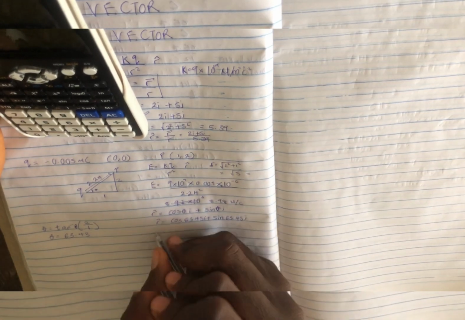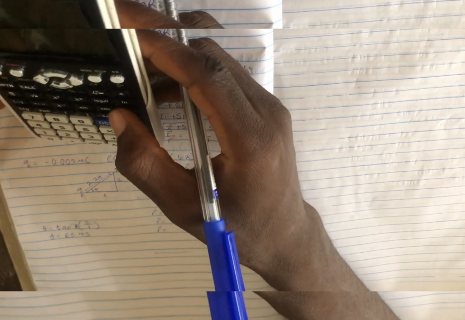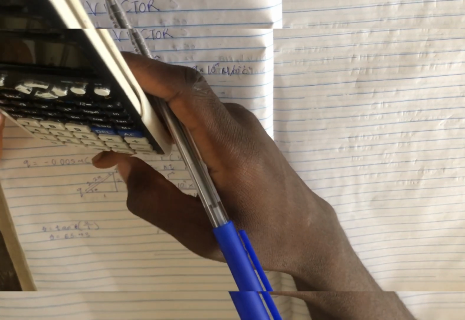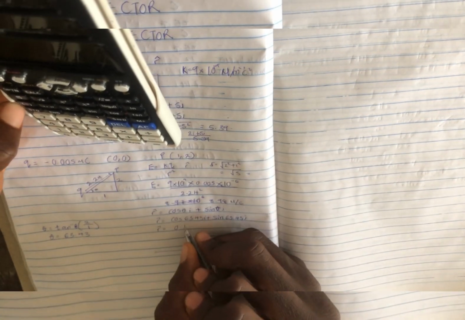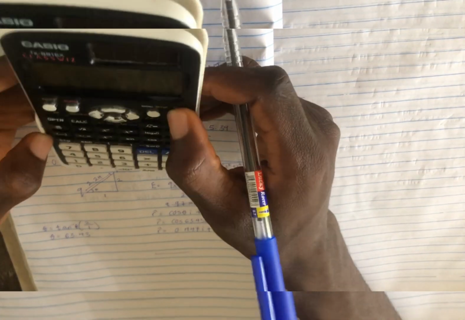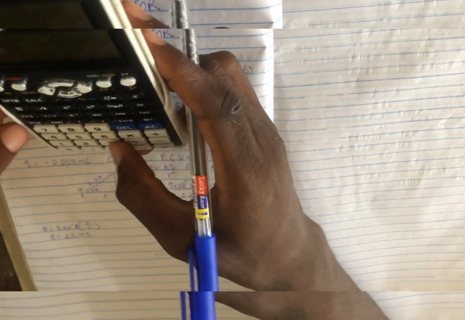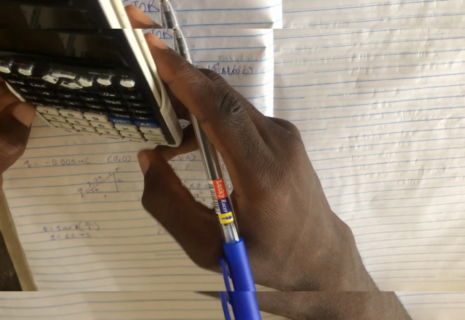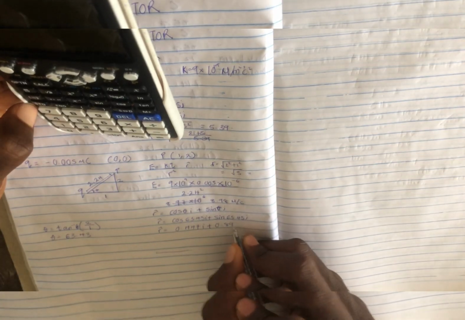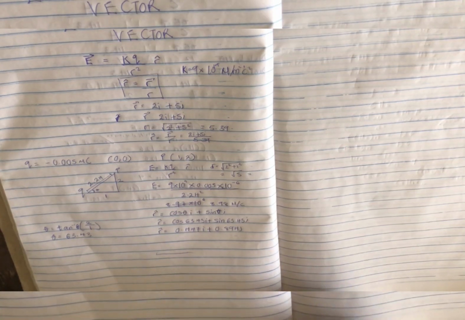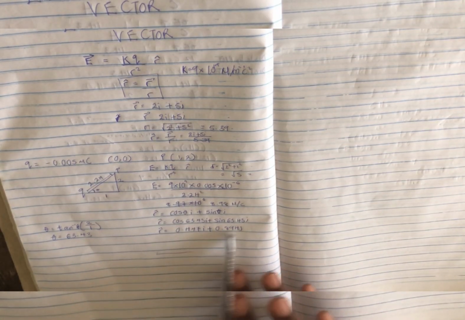Cos 63.43 is 0.447 i plus sine 63.43 is 0.894 j. So to write the final answer, the final answer will be the magnitude times the r hat.